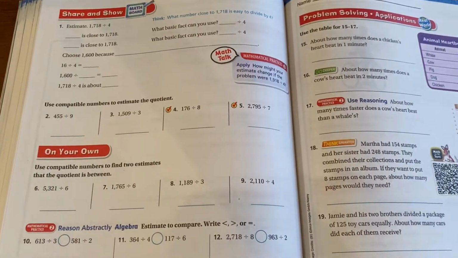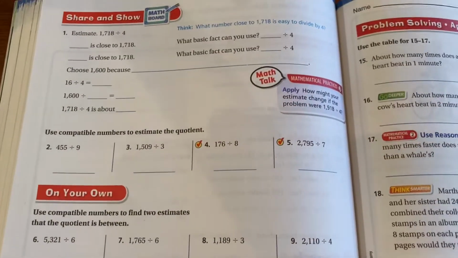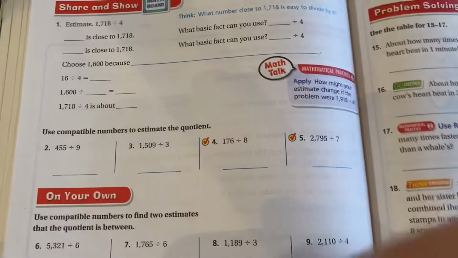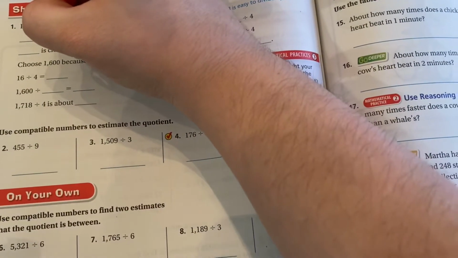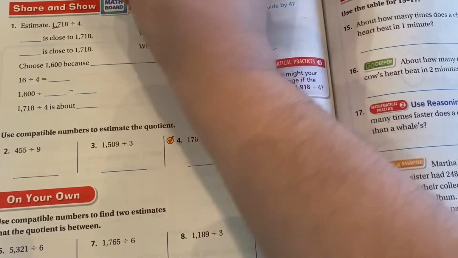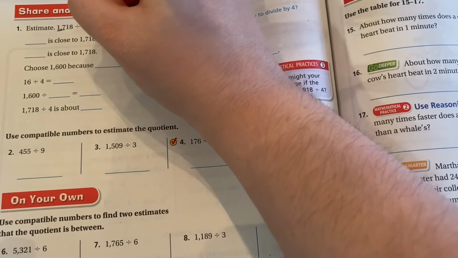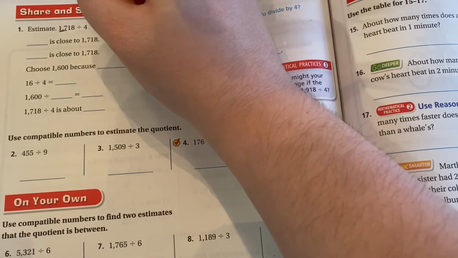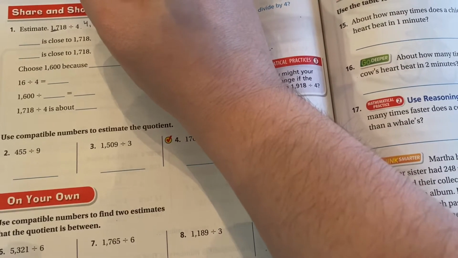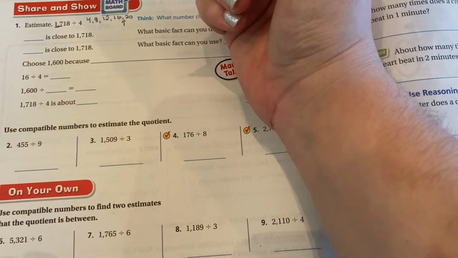The top one says estimate 1,718 divided by 4. So the same thing, I'm going to look at the first 2 digits of my number and I'm going to think, what multiples of 4 is close to 17? So if I were looking at a multiplication chart, I would get 4, 8, 12, 16, 20. 17 goes somewhere in between these guys, the 16 and the 20.